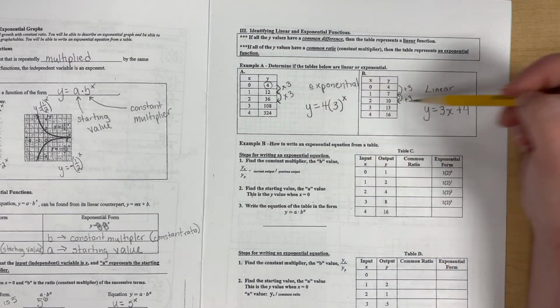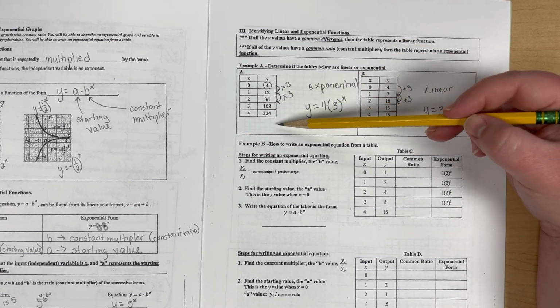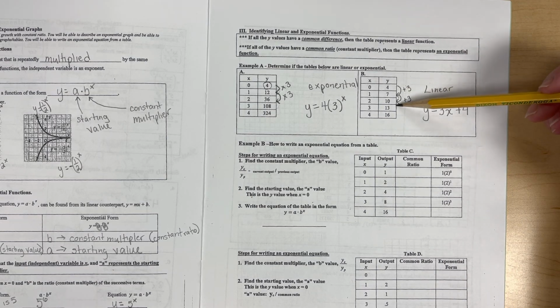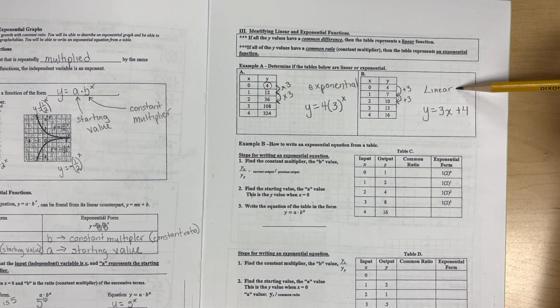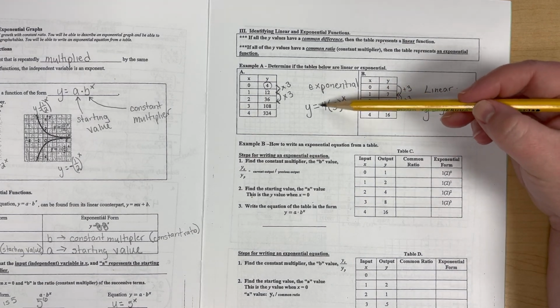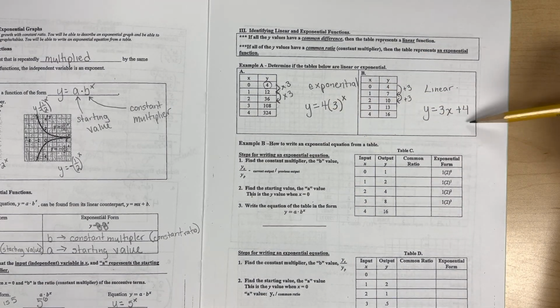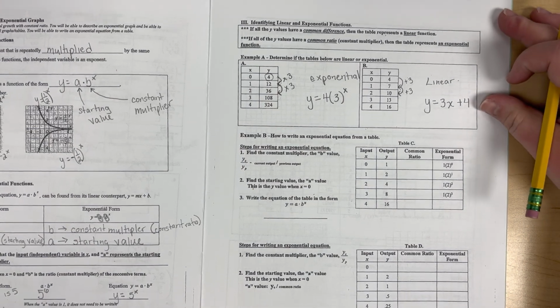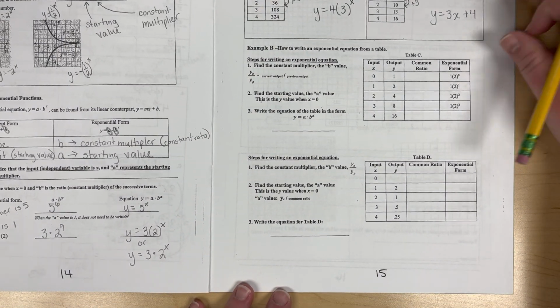So that's the main difference. If I'm multiplying as I go down the table, I'm exponential. If I'm adding as I go down the table, I'm linear. And remember, it's the reverse order when you get to the equation. Starting value in front for exponential, starting value in back for linear. All right. Let's keep practicing here.